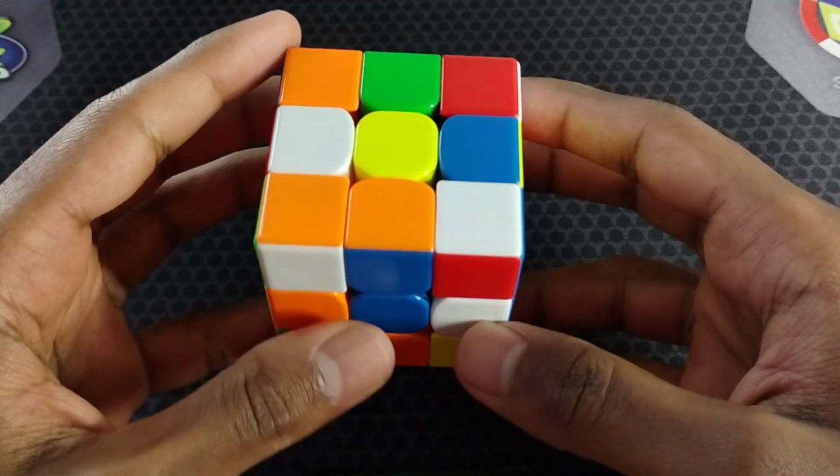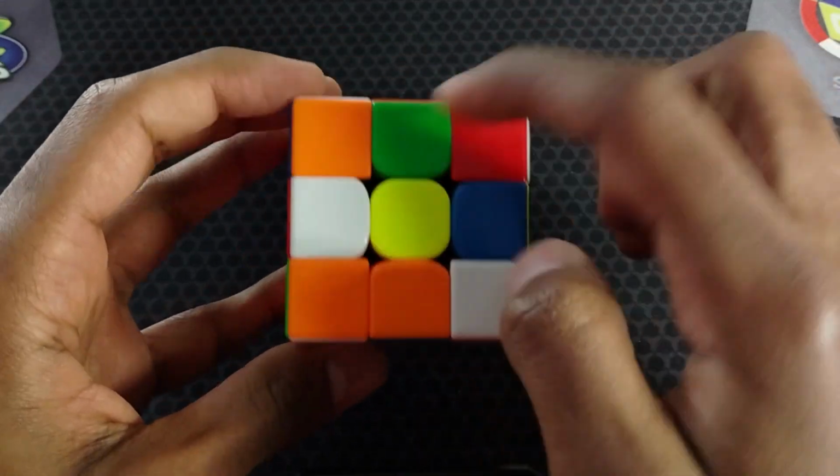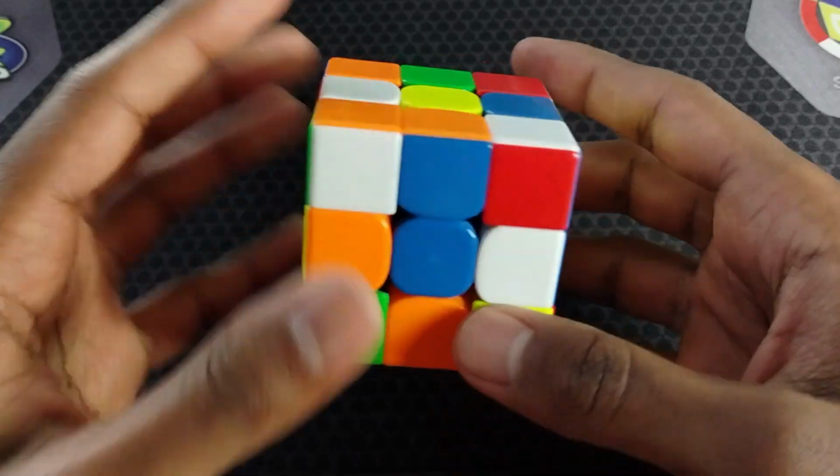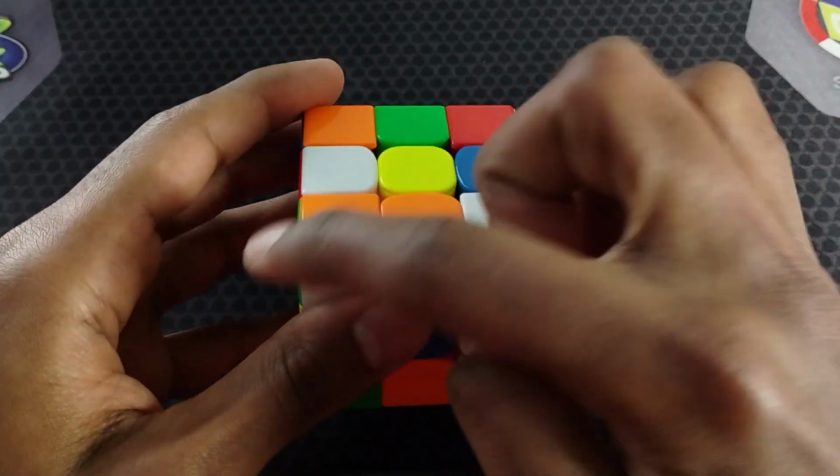And looking for my first pair, I think these two will end up back here after doing all that. So R prime will bring it down, L prime, D, F prime will move it there, L prime.